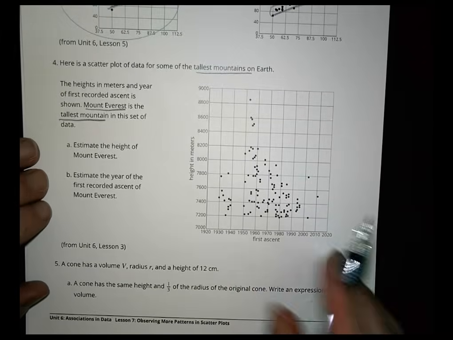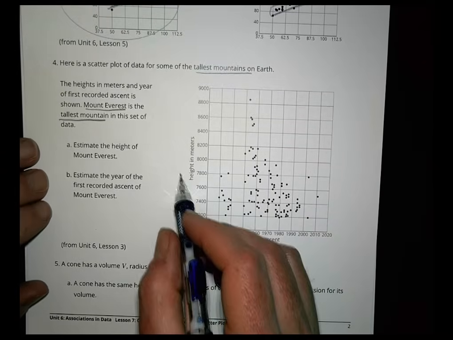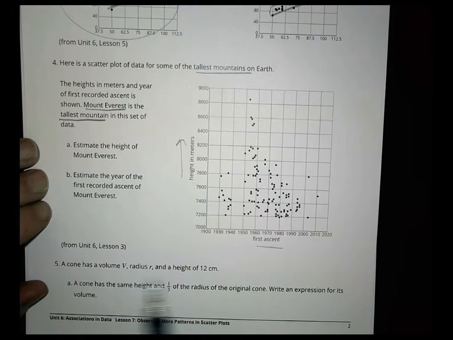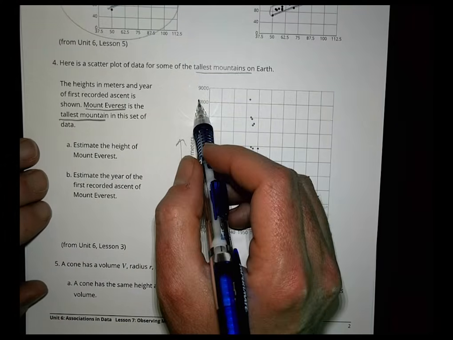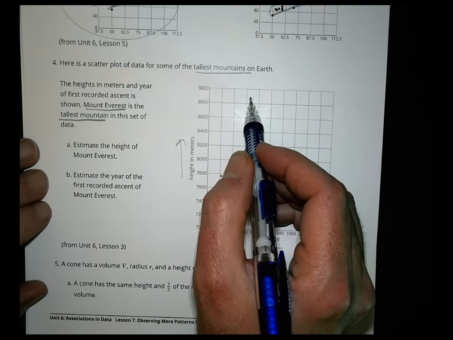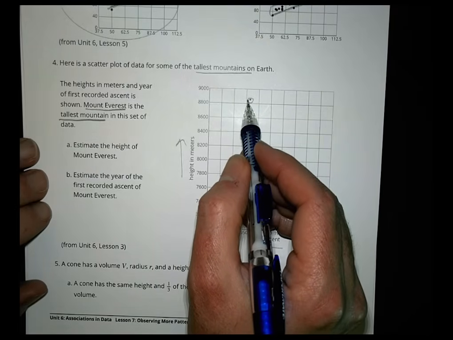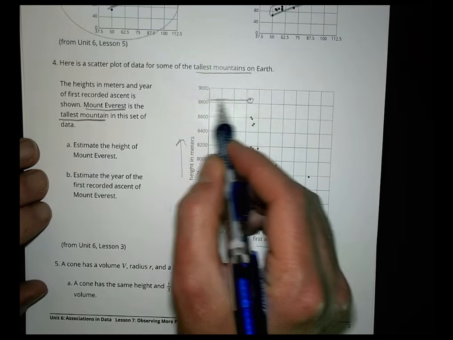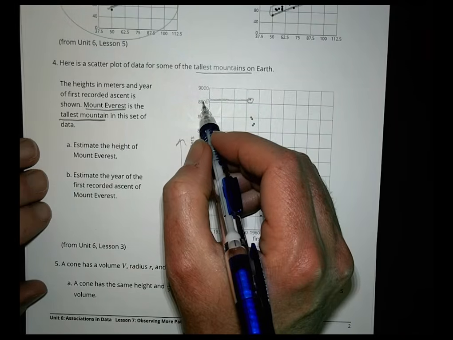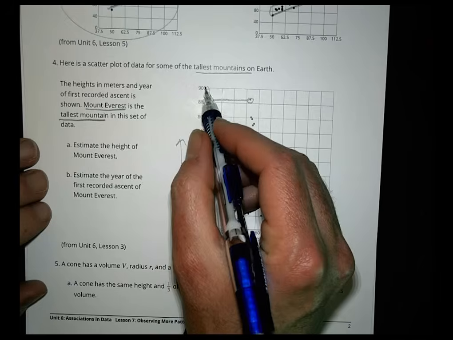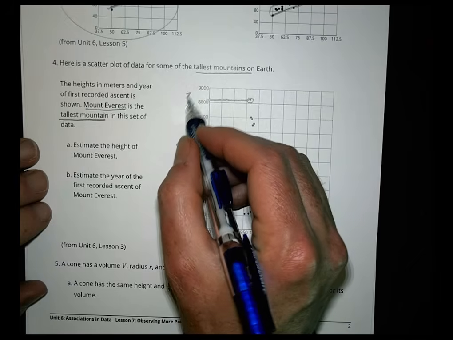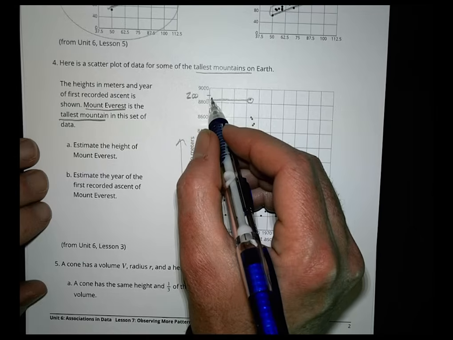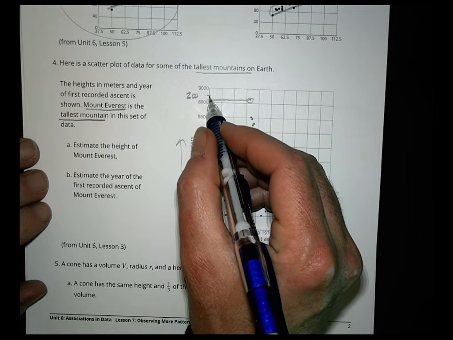Okay, so we have the first ascent down here and the height in meters. Estimate the height of Mount Everest. Well, this is the height, so which one's the tallest? That's this guy right here. So if we had to estimate the height, we could draw a line straight across this way. And what we notice is that the difference between 8,800 and 9,000 is a difference of 200, which means that would be about 8,900 right about there.